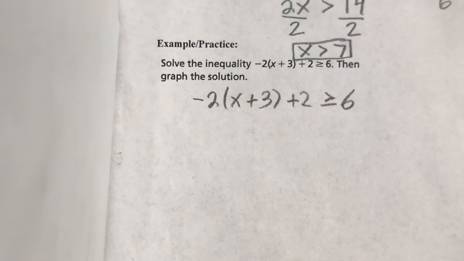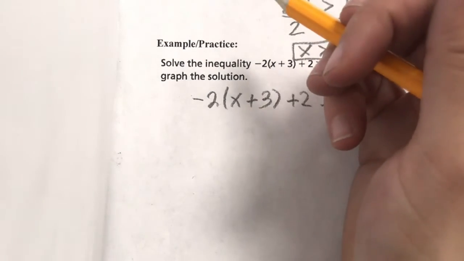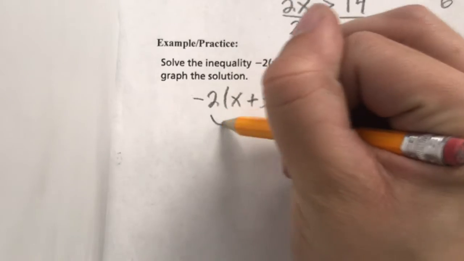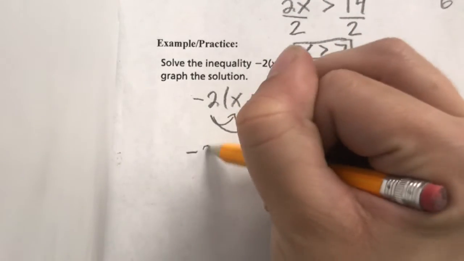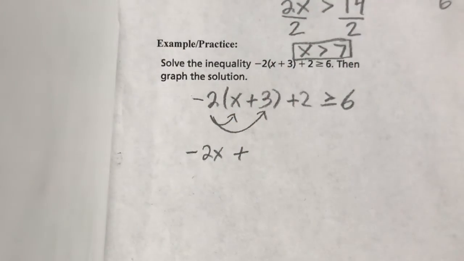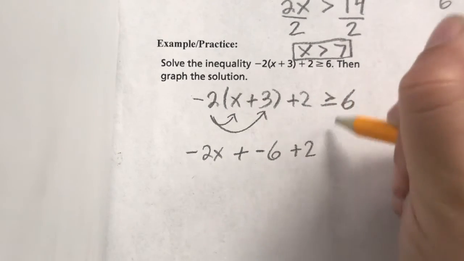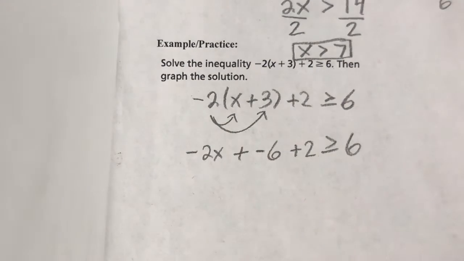Okay, so here we have negative 2 times the quantity x plus 3 plus 2 is greater than or equal to 6. So we have lots of steps to solve the inequality. So first step is going to be to distribute. So I have negative 2 times x plus negative 2 times 3. Negative 2 times 3 is negative 6. Okay, so I'm going to get a negative 6 when I distribute. Then I pull down plus 2, pull down greater than or equal to, and pull down my 6. All right, so that's step 1. We distributed correctly.